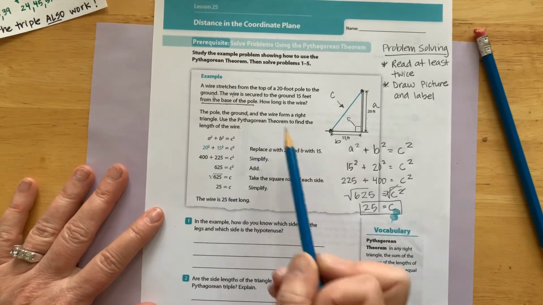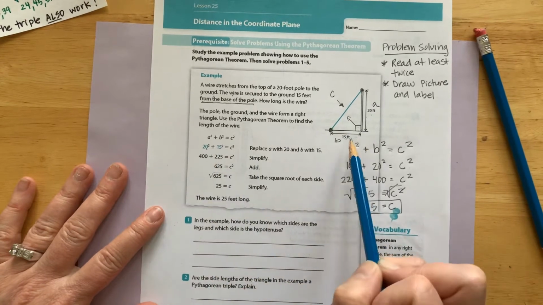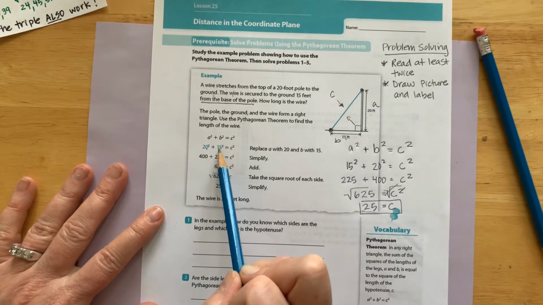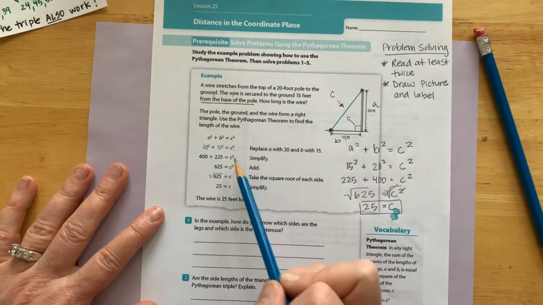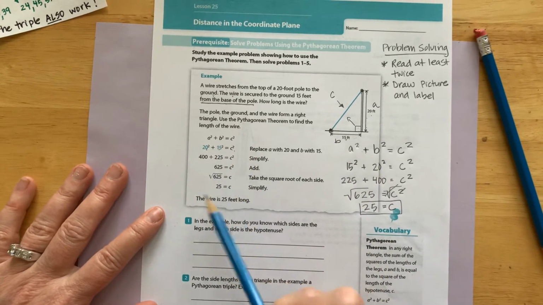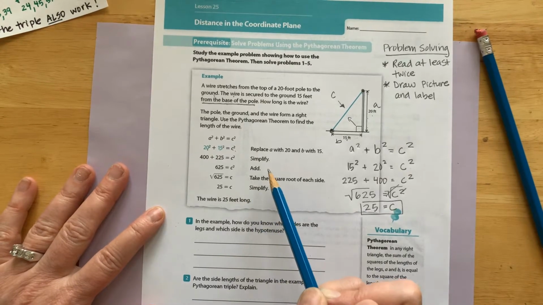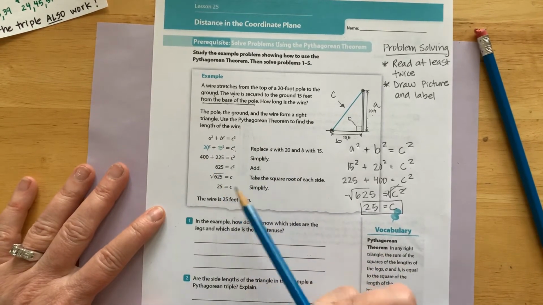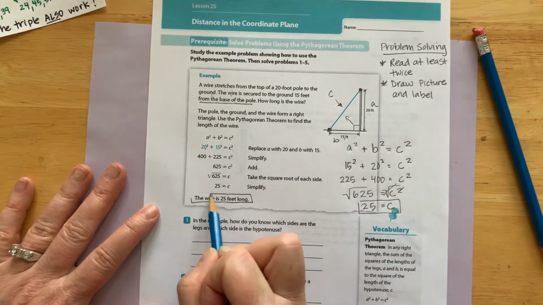Now they've used that information, and you can see right here, if you need to pause the video and read through it, you can. They've taken A, plugged in 20. They've taken the 15, plugged it in for B, and C is what we're looking for, so we left it as C. Now they have simplified it. I know you learned this in the last lesson. If you need to, go ahead and pause and read through how they did this. They found that the wire is 25 feet long.